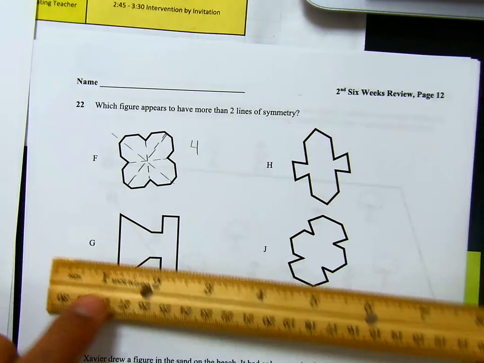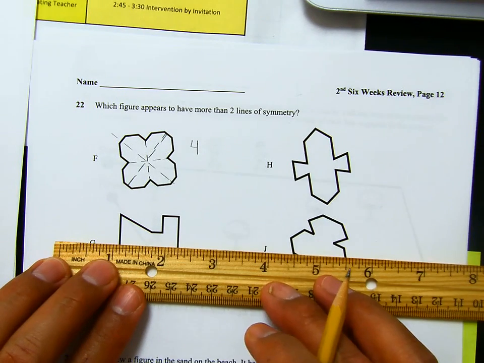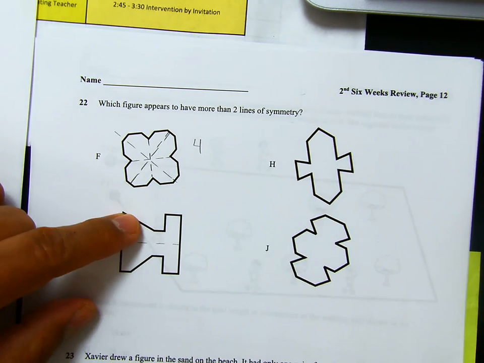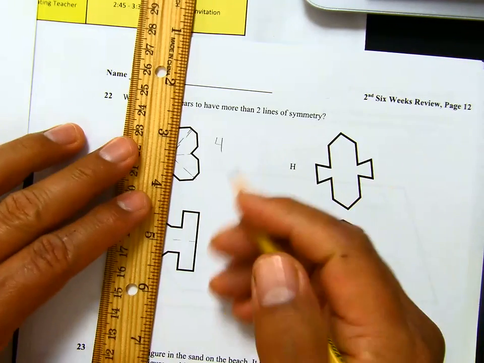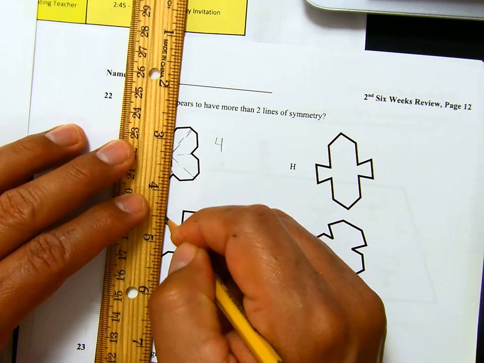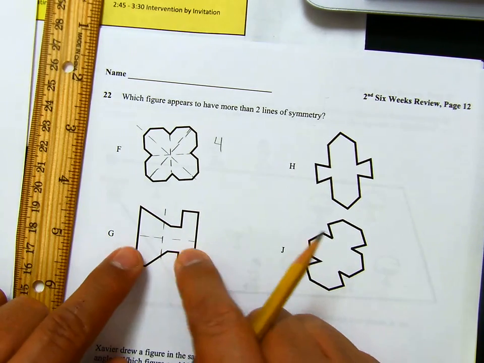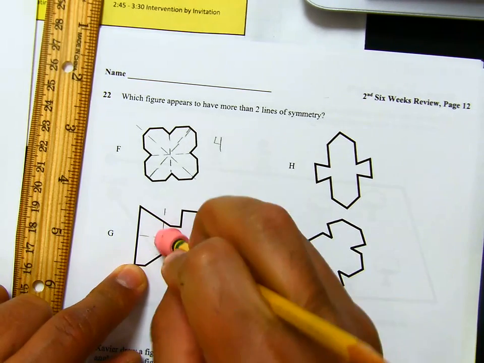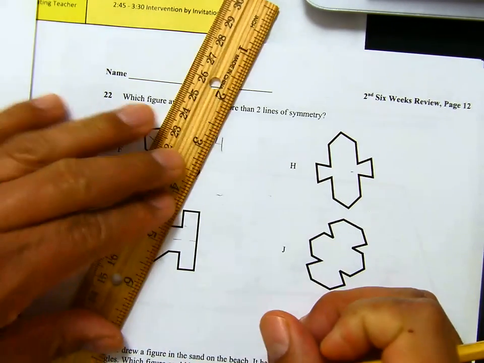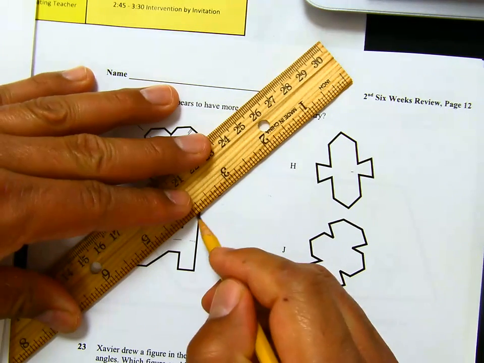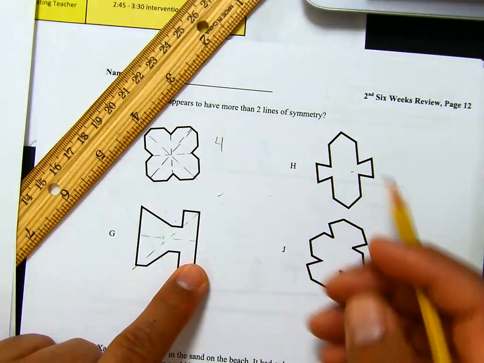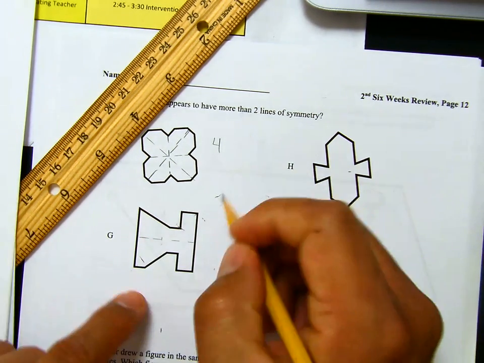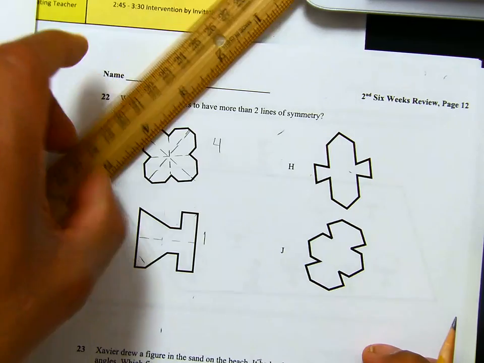Let's look at G. I can fold it horizontally. This side is congruent to that side. I cannot fold it vertically because this side is not congruent to that side. They're not the same size, same shape. So this would not be a line of symmetry. I could try to fold it diagonally. I know this side is not congruent to that side, so those would not work. So G has only one line of symmetry.